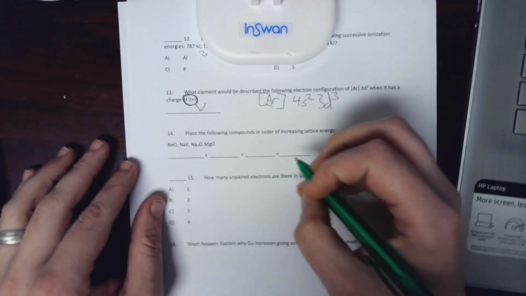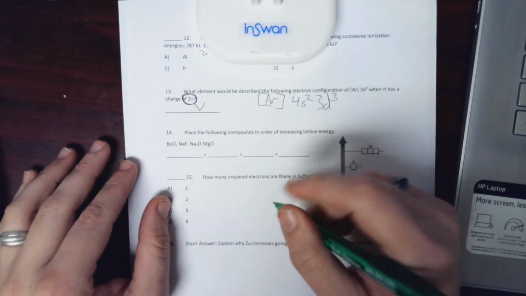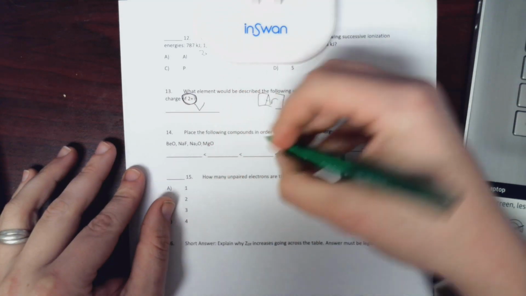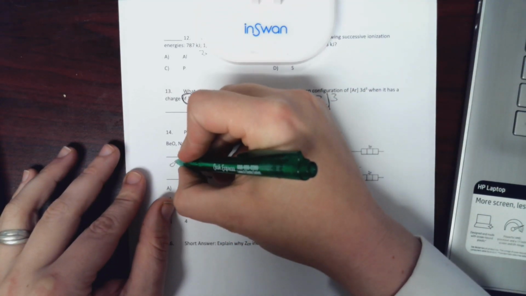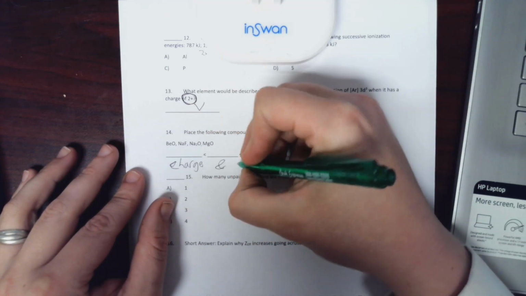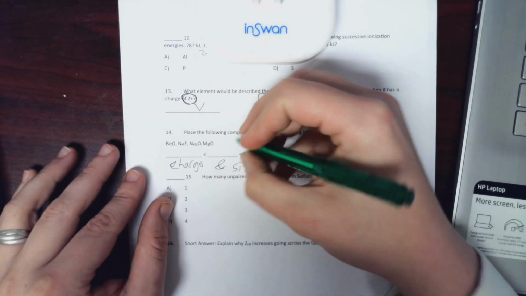This one was a hard one. Very few people got that one right. It requires charge and size, but for the most part, charge.